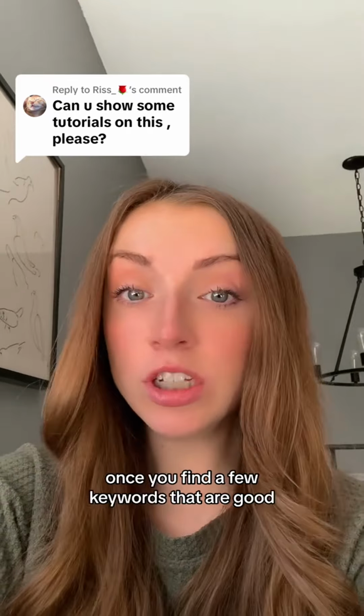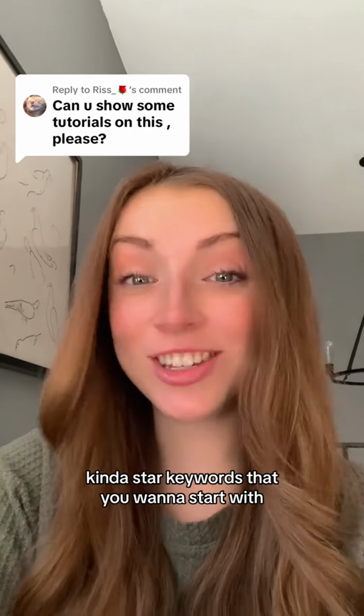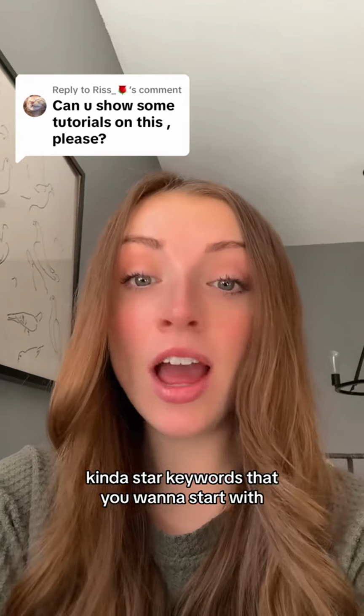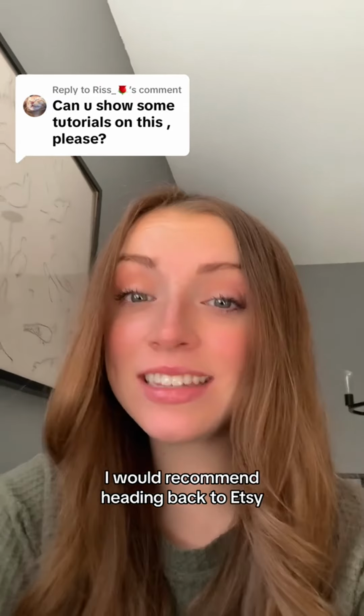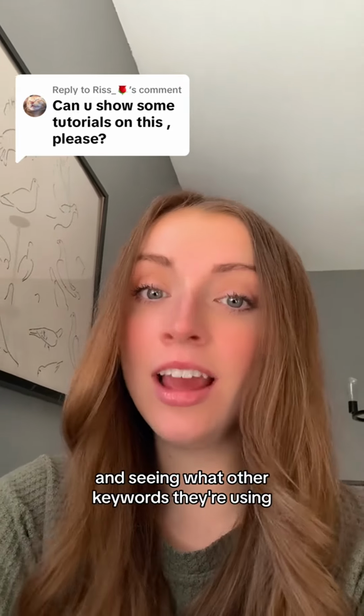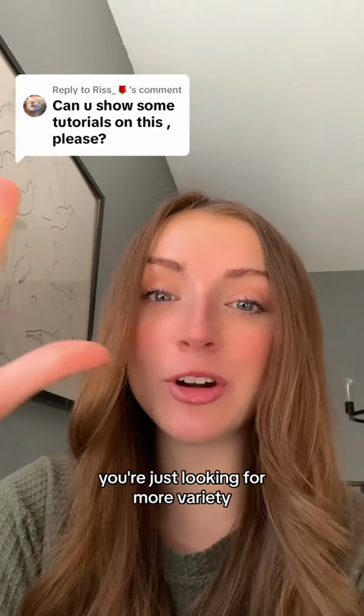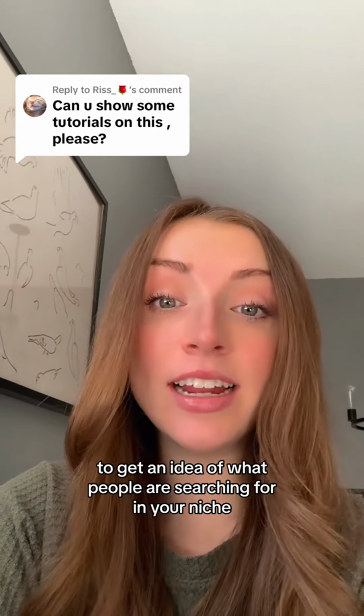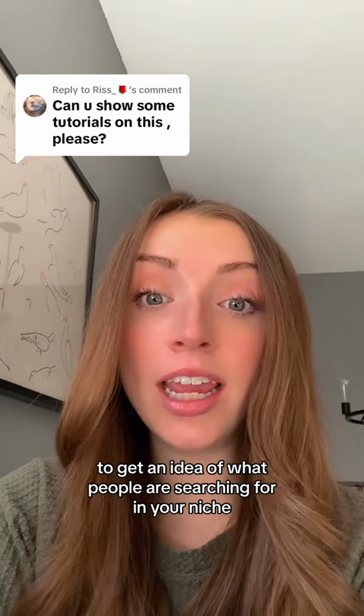Once you find a few good star keywords that you want to start with, I would recommend heading back to Etsy and starting to research your competitors and seeing what other keywords they're using. Important, you are not copying them, you're just looking for more variety to get an idea of what people are searching for in your niche.